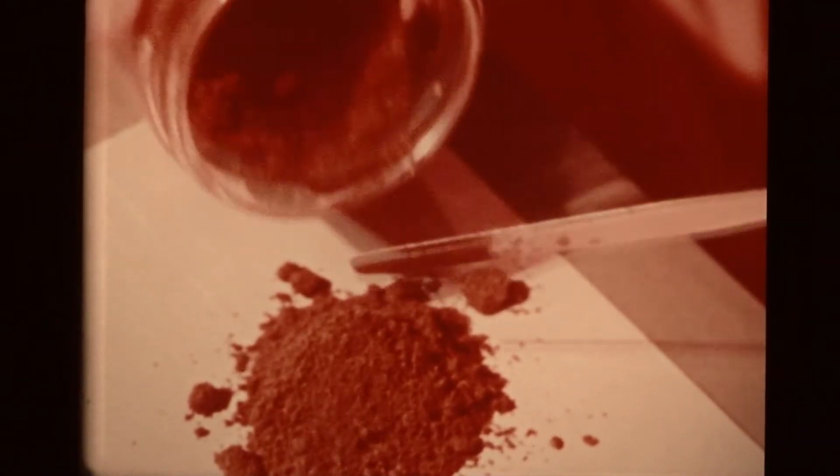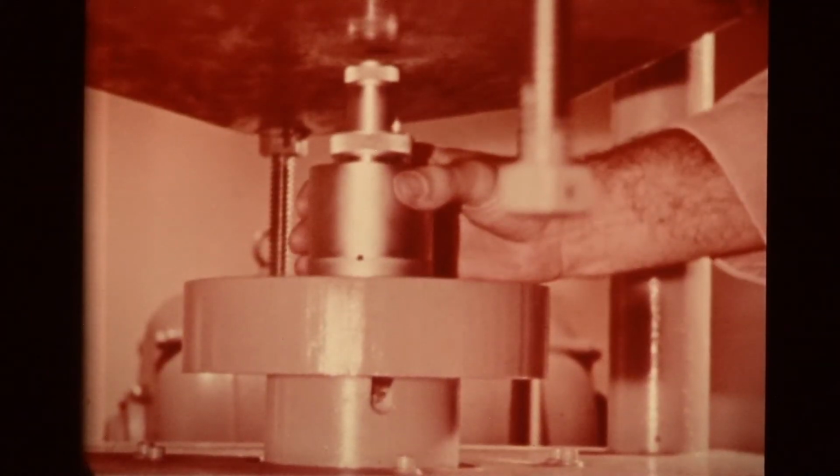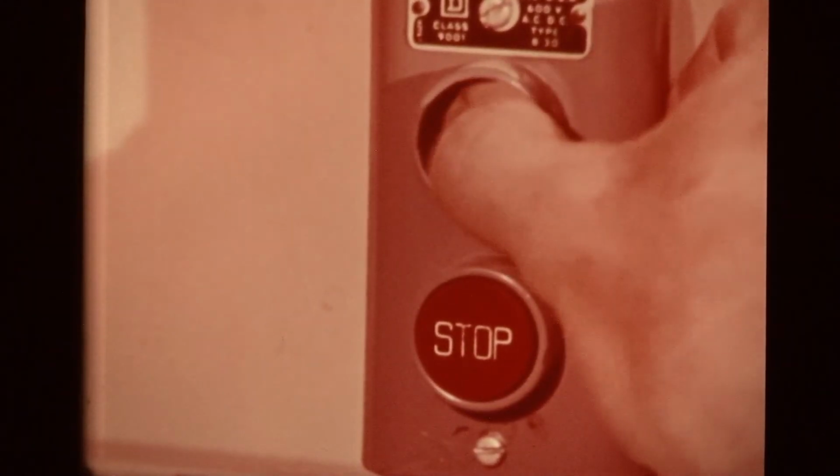This is a sample of a natural sandy sediment. Let's see what happens to the sediment when we put it under a hydraulic press and apply 15 tons of pressure.